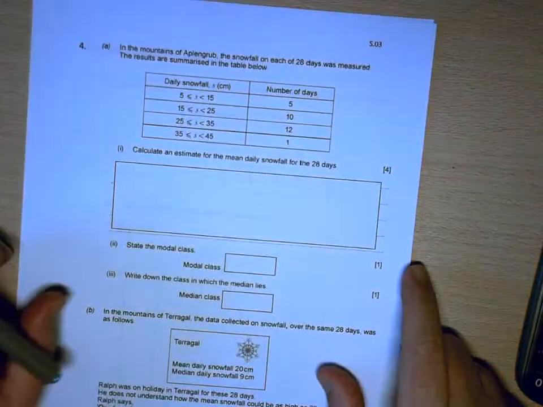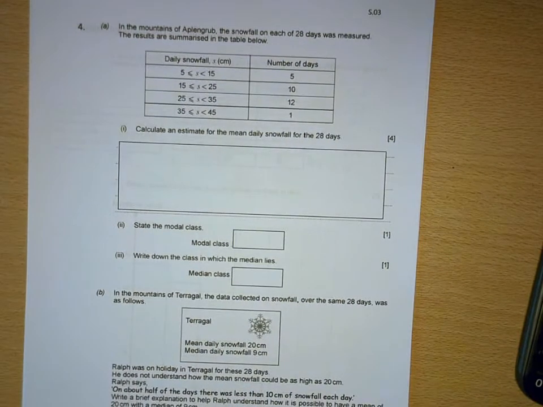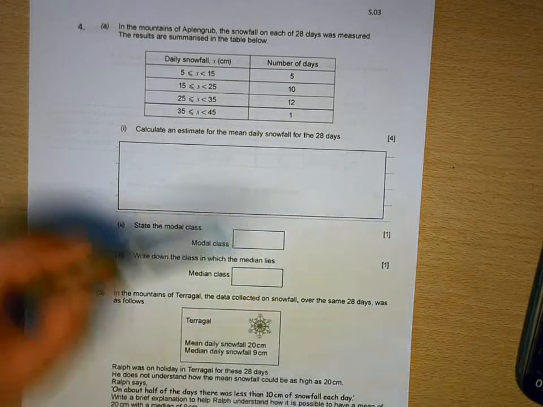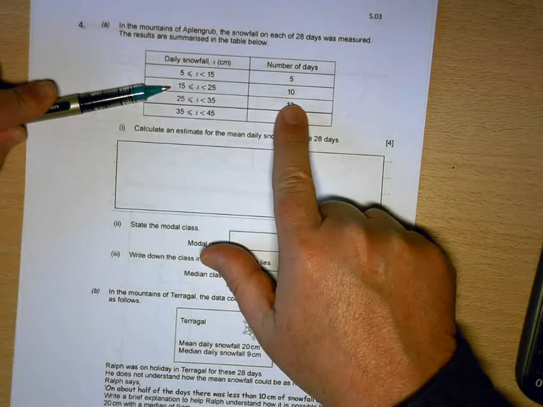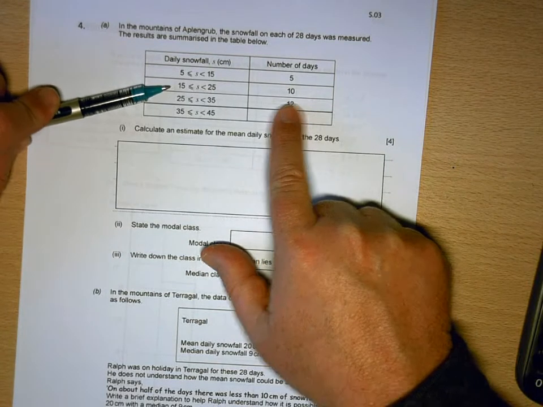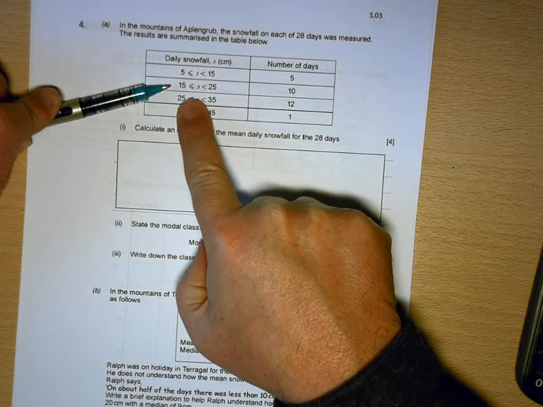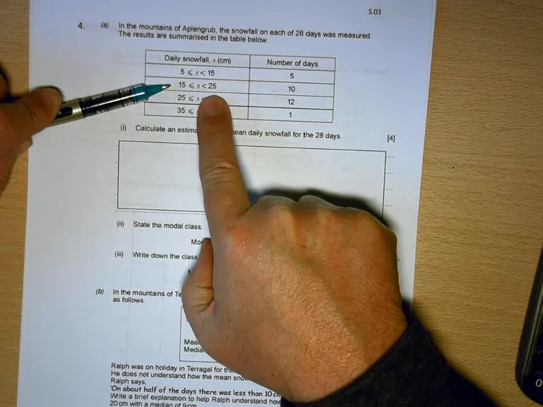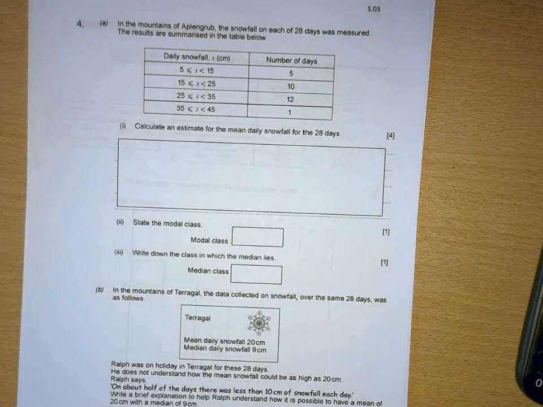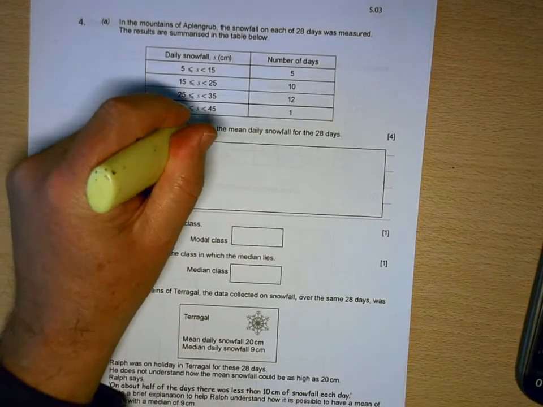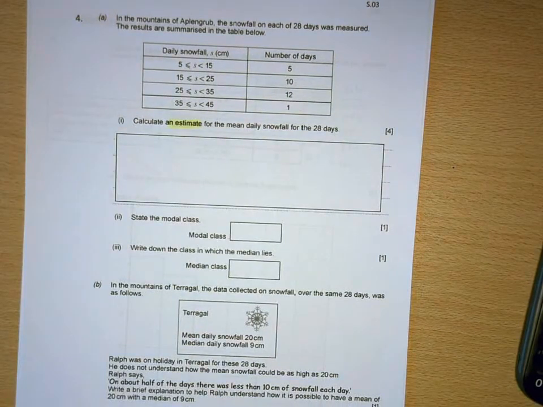And then the final question. In the mountains of Grub, the snowfall on each of 28 days was measured. The results are summarised below in the table. So this is telling me that on 10 days that month, the snow depth was between 15 inclusive and 25 centimetres exclusive. Calculate an estimate for the mean daily snowfall.